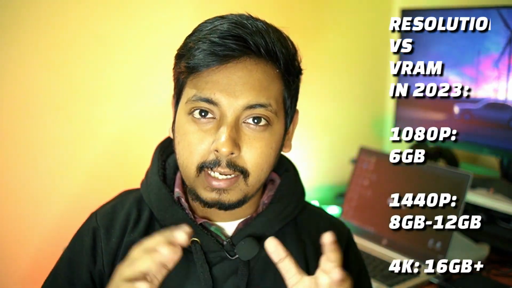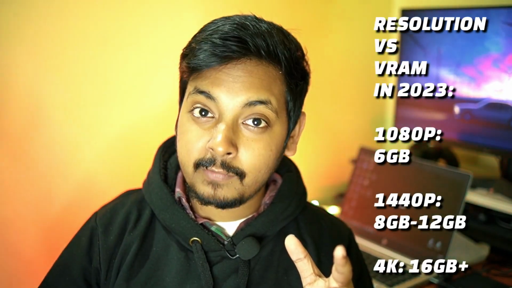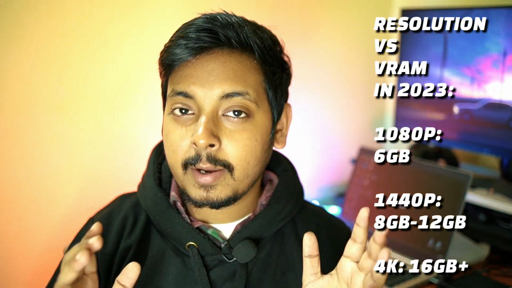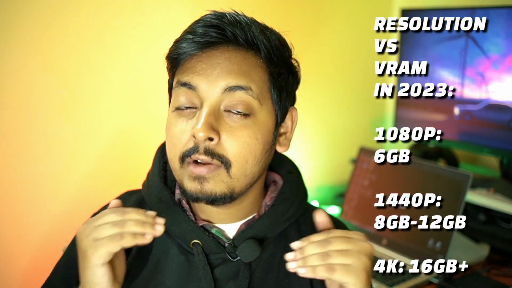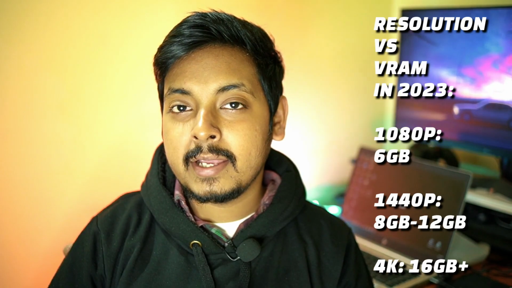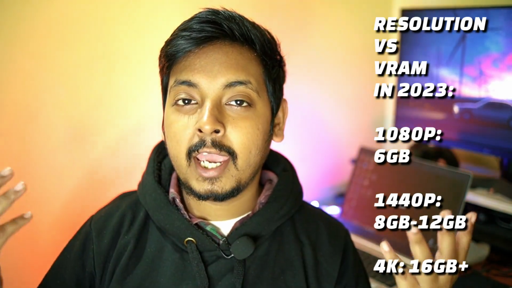For 1080p gaming, 4GB of VRAM is still enough, although some games need more than 4GB of VRAM. But in 2023, it looks like 6GB of VRAM will finally be the norm even for 1080p gaming. For 1440p gaming, you need anywhere between 8GB to 12GB, and for 4K and beyond, you need minimum 16GB of VRAM.